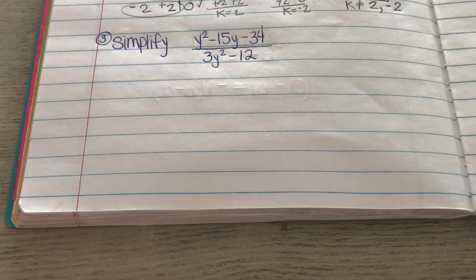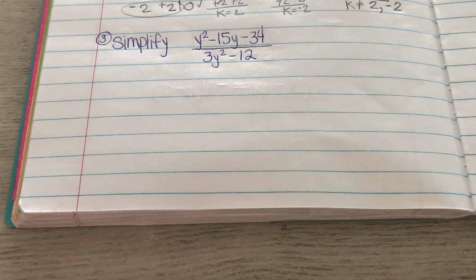So remember, I need to factor both the top and the bottom, and we kind of lucked out in the last one at the end of part 2. We didn't really have to factor both of them. Well, we did, it's just they were exactly the same.